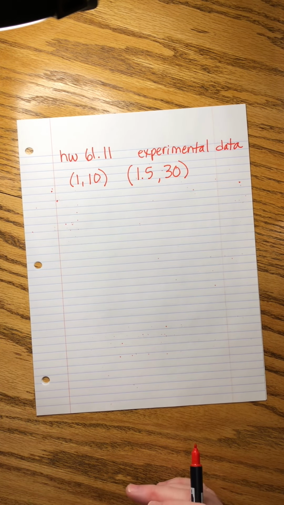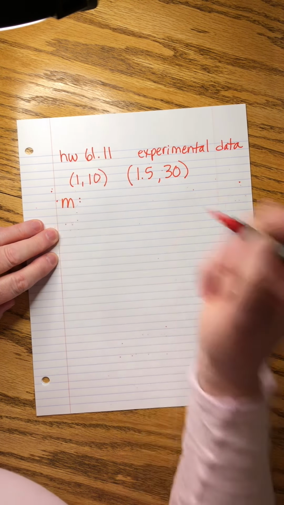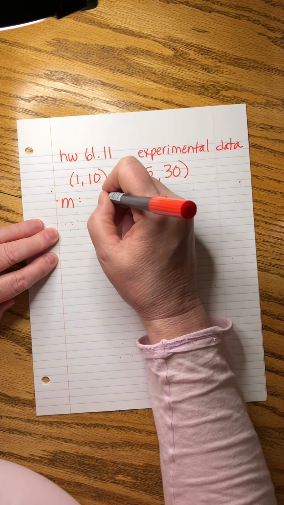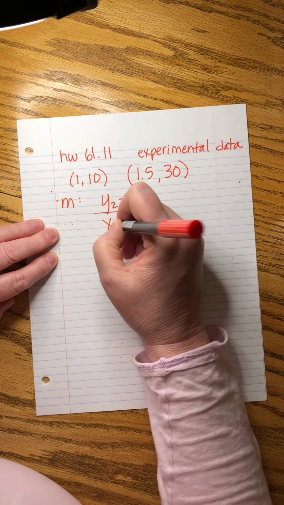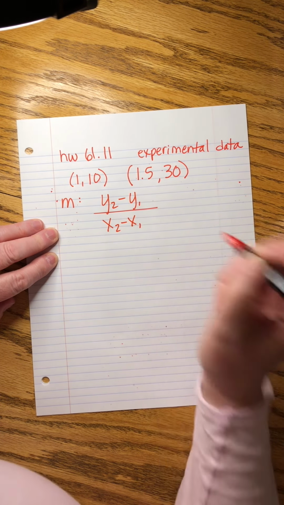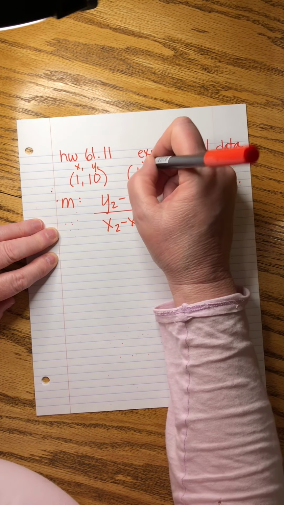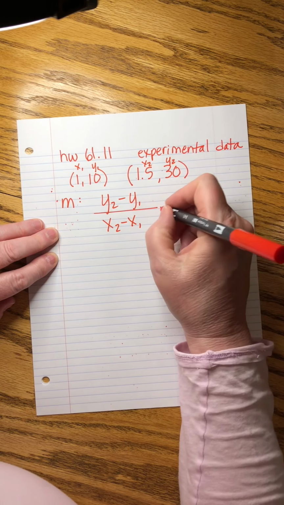I will work through it just to show you how easy it is, but you should be able to do this. The first thing we want to do is find the slope. The way we do that is we use the slope formula, which is y2 minus y1 over x2 minus x1. We will name these x1, y1, x2, y2. There are no minuses in here, so I'm not going to worry about buckets.